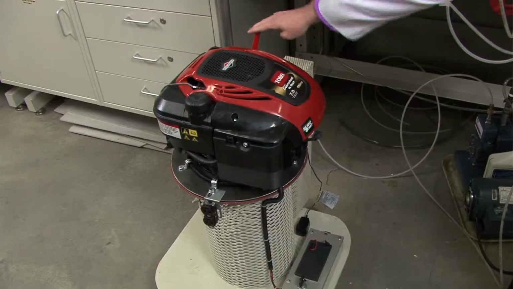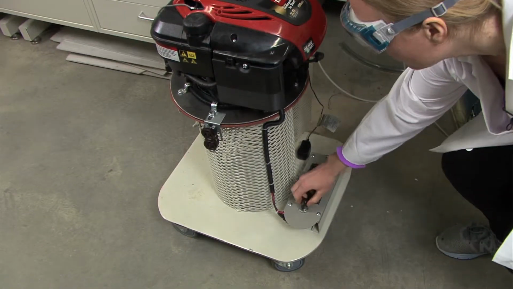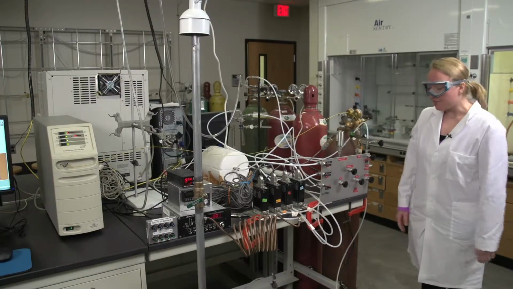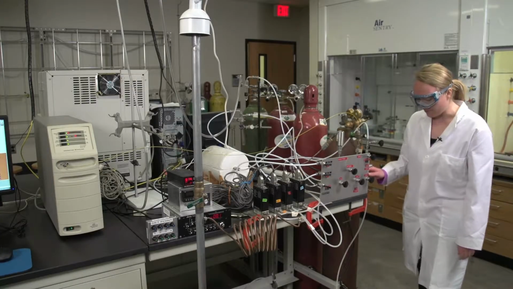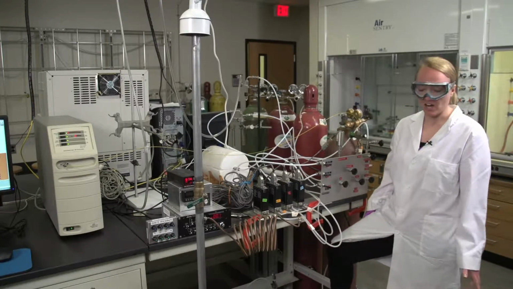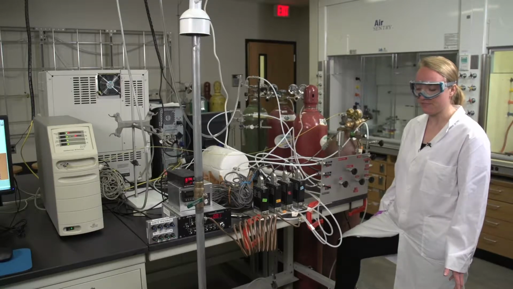So to do that, you'll need to flip the lever, and then you can turn the key to start the mower. So you'll need to turn on the vacuum pump down here so that it will suck the exhaust through the gas manifold. And you'll want to put your foot on the vacuum pump so you can feel it vibrating, because sometimes it likes to kick off and you can't tell over the noise of the mower.